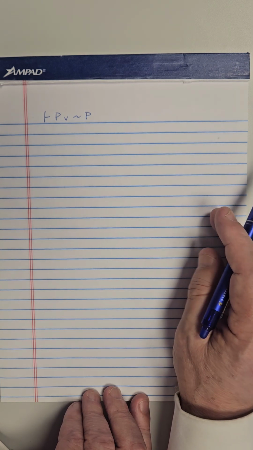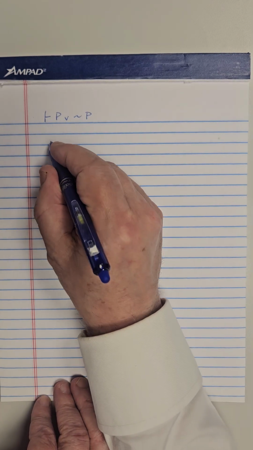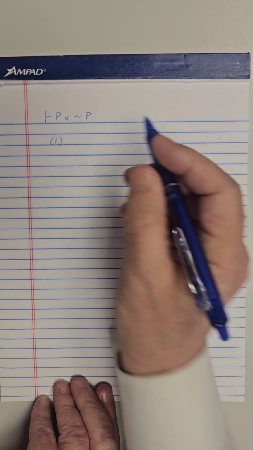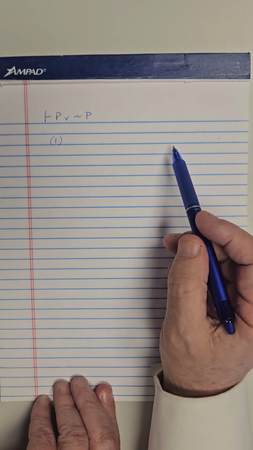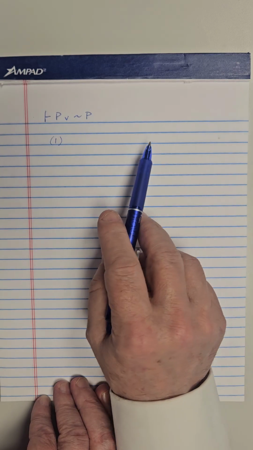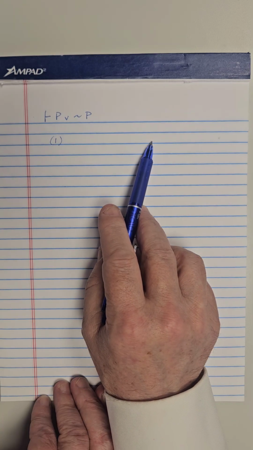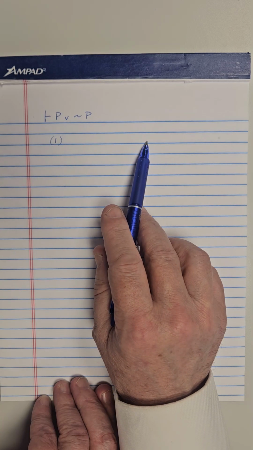Well, obviously we don't have any premises, so whatever is going to appear on line 1 is not a premise. But obviously it must be an assumption, because if the rule here weren't assumption, it would have to refer to an earlier line.